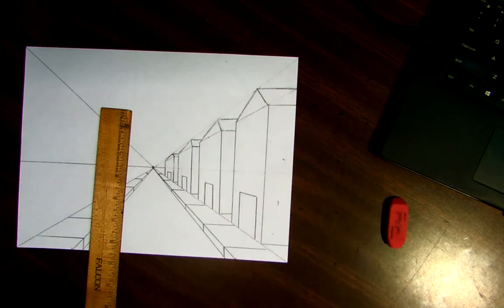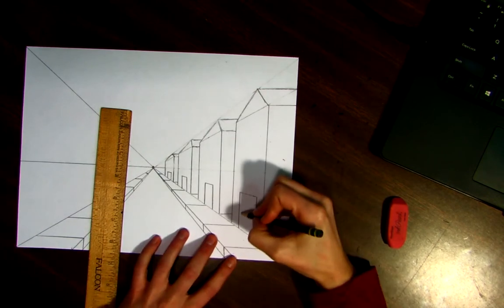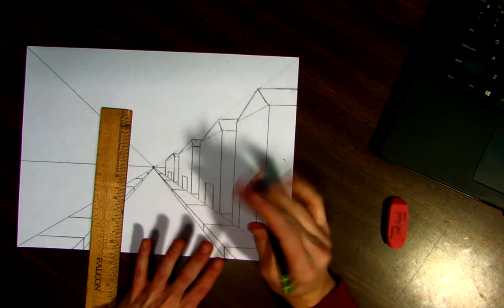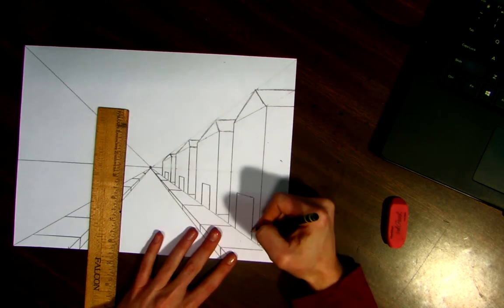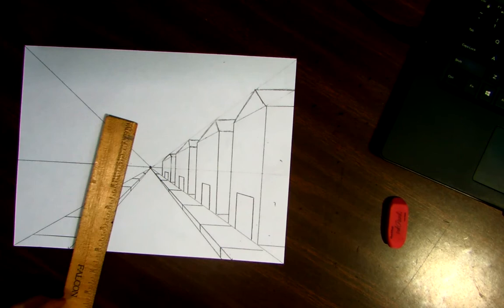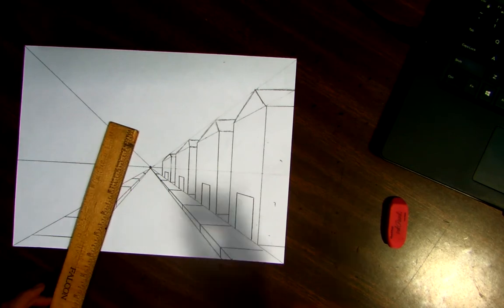All right, those are my doors, and if you want to add little knobs to your doors, you can. Little door knockers, little details, totally up to you. What else do you want to add? Okay, I'm going to leave mine blank for right now. I'm going to add details later.